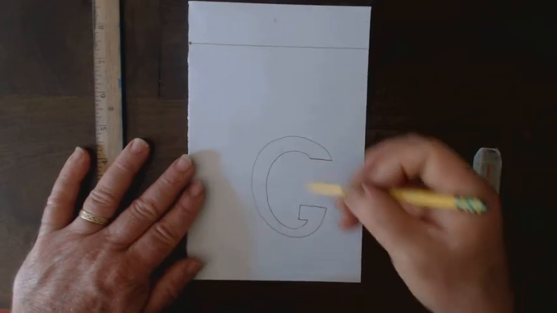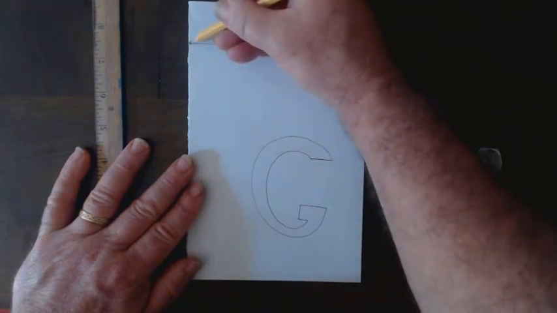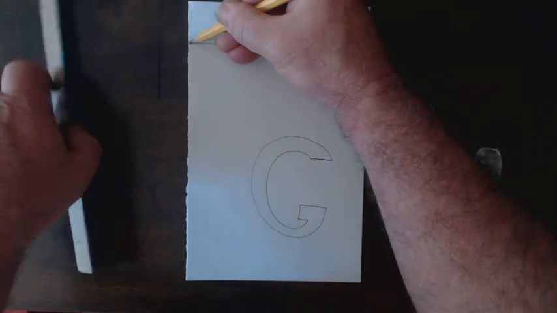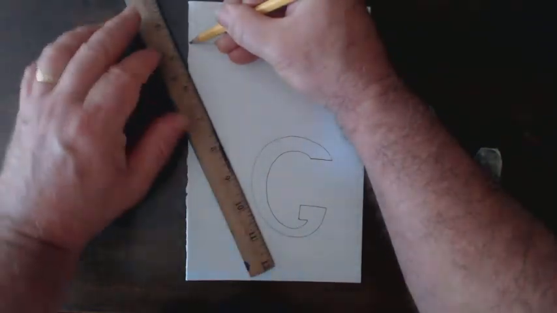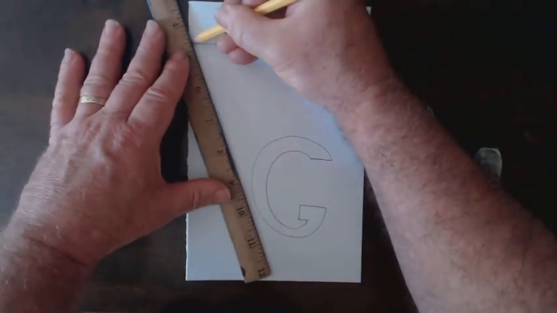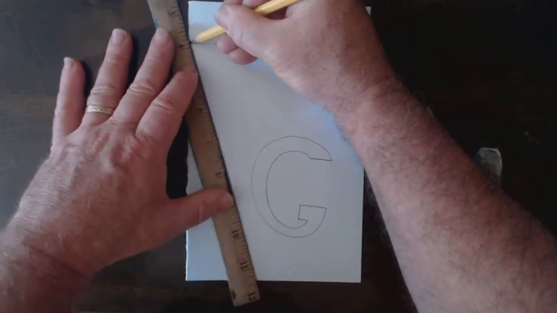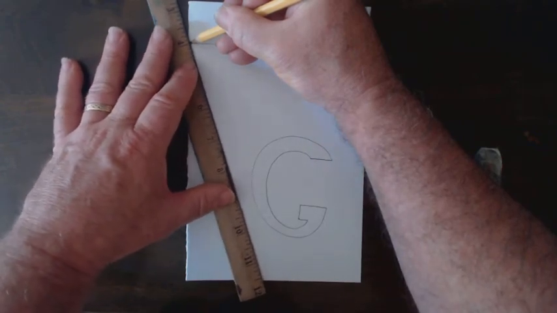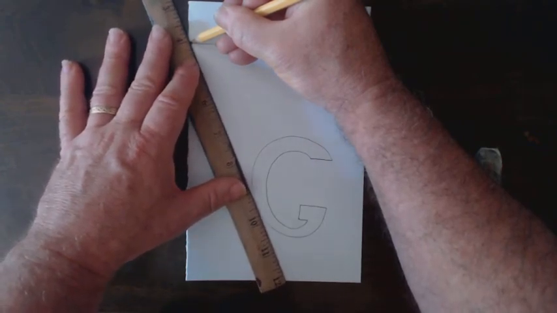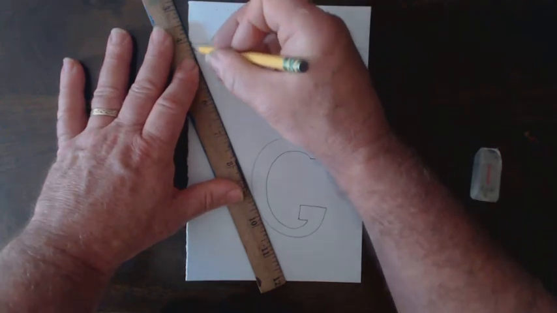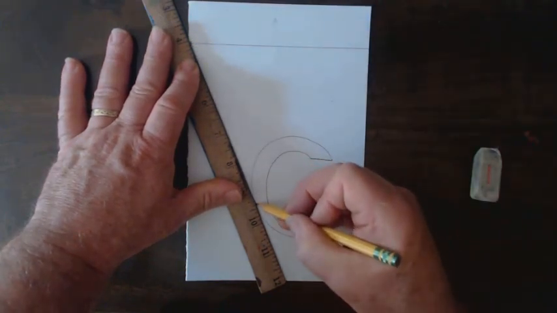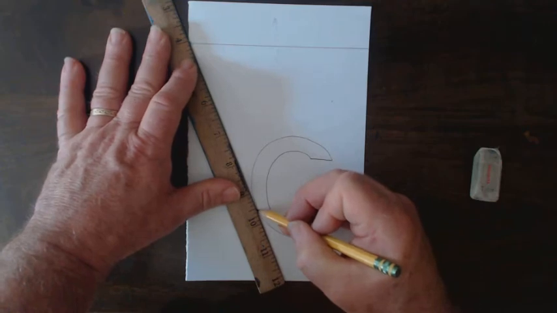To do this, I'm going to use my vanishing point. I put my pencil on my vanishing point, my straight edge on my pencil, and I'm going to pivot just like in basketball until I touch the side of my G. Oh, there you go. I just touched it. Now I'm going to come down and create a line that goes right into the side of my letter G.